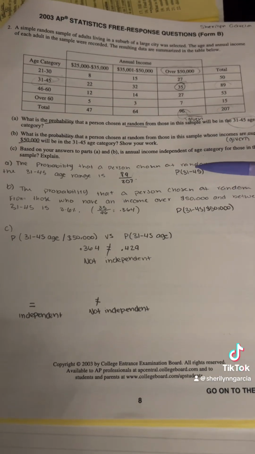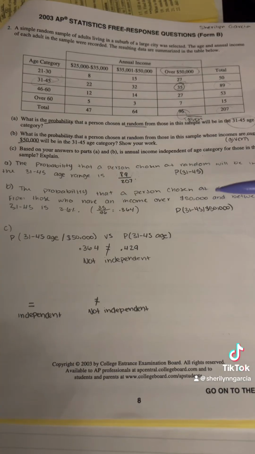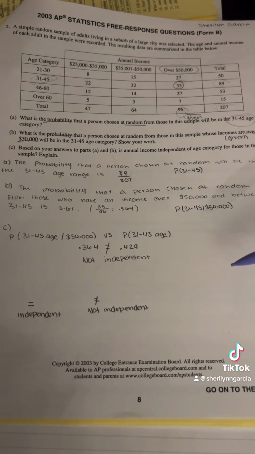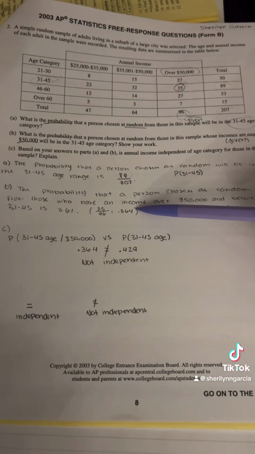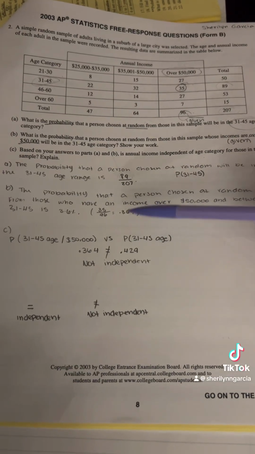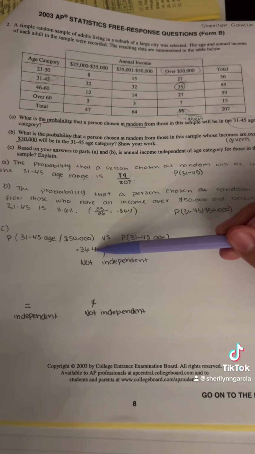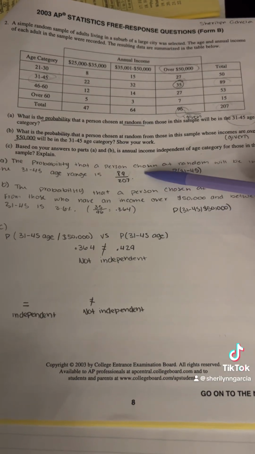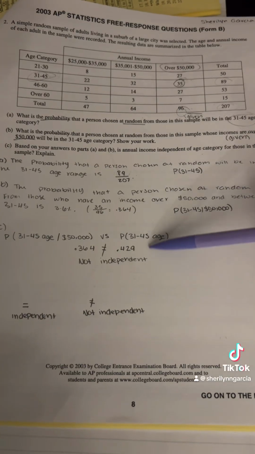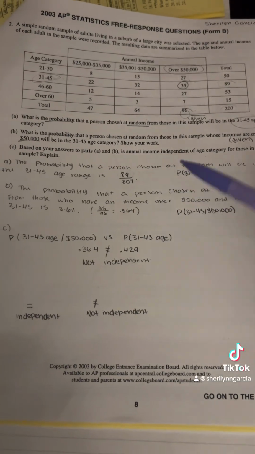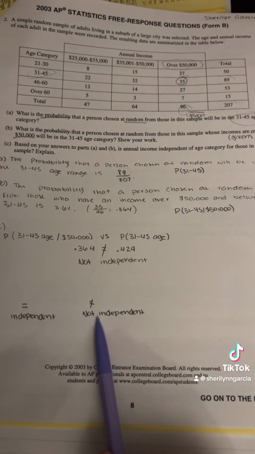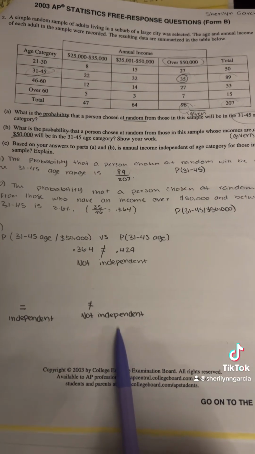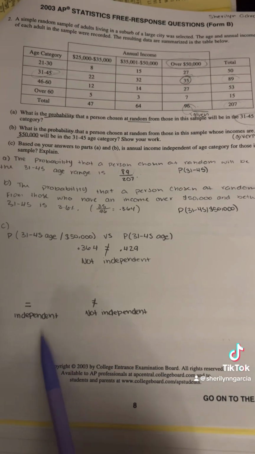So you want to see if they're independent or dependent on each other. You got your answer here, so I just put that underneath here. And for this one, you already got your answer here. I just changed it to a decimal. It was 0.429. So if they aren't equal, they are not independent. If they are equal, they're independent.